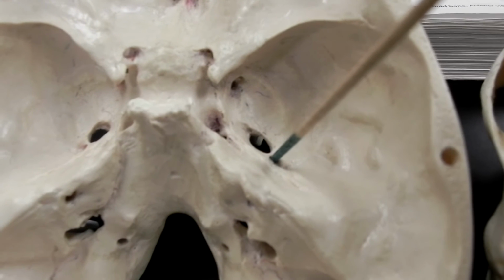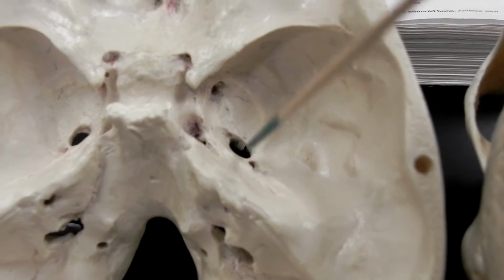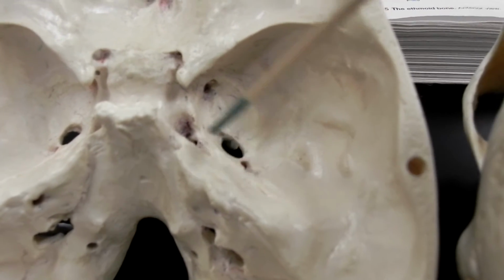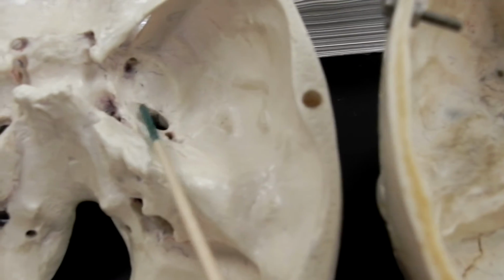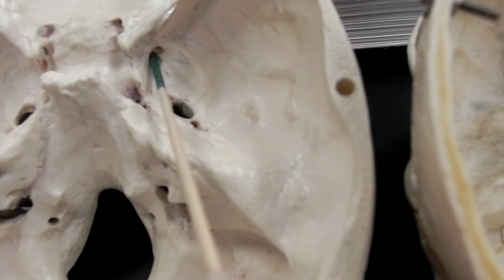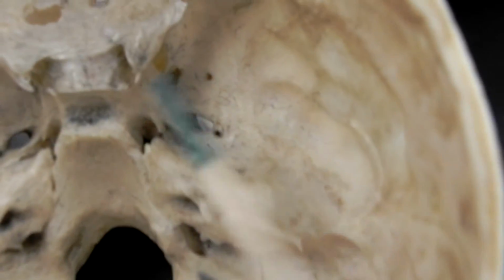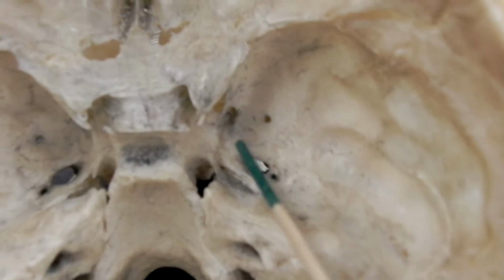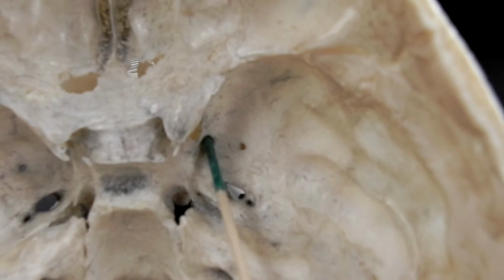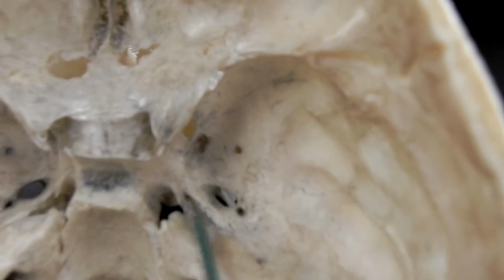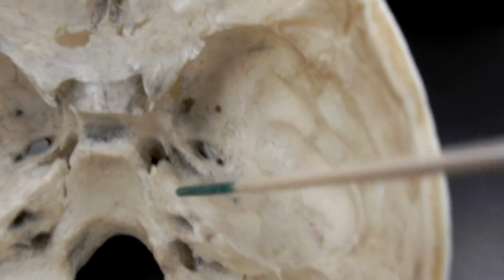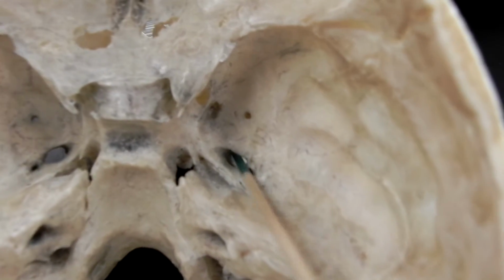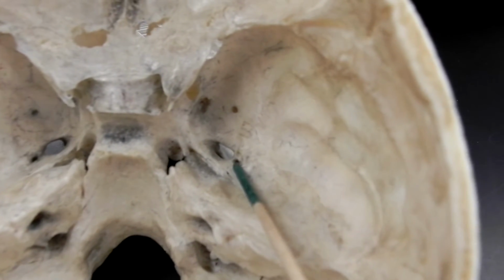So we identified them on the other side: foramen spinosum, foramen ovale, foramen lacerum, and that's the foramen rotundum. On this model, where we have a lot of extra holes, we have the foramen rotundum here, the foramen lacerum, this is the foramen ovale, and that little one right there is the foramen spinosum.